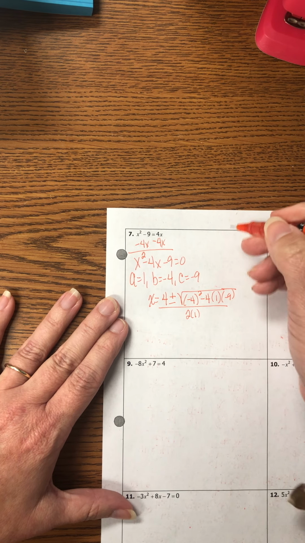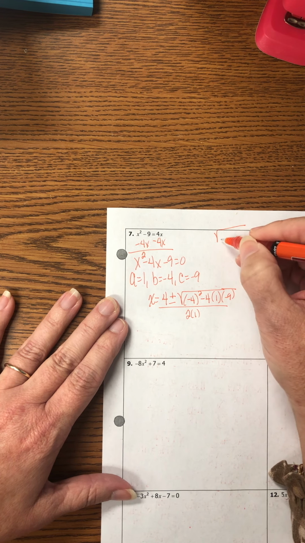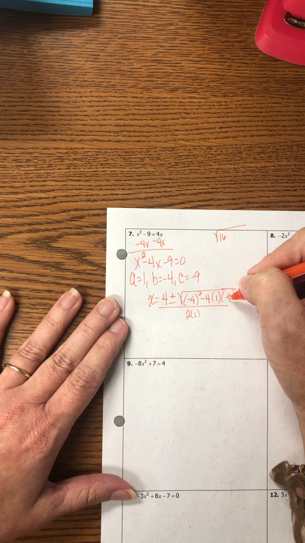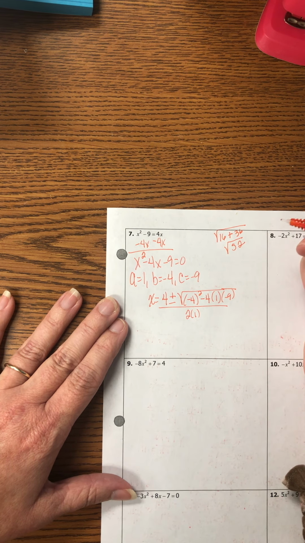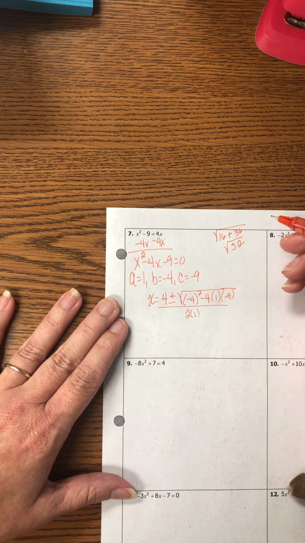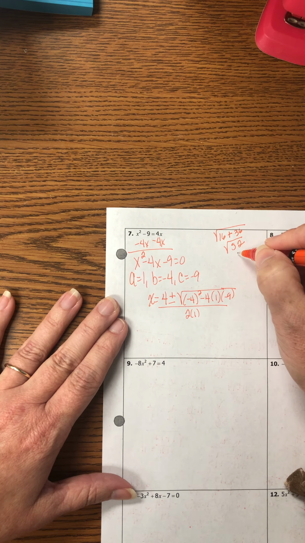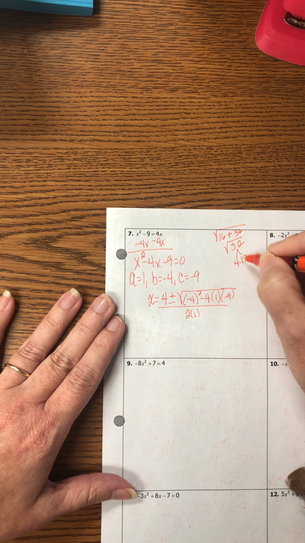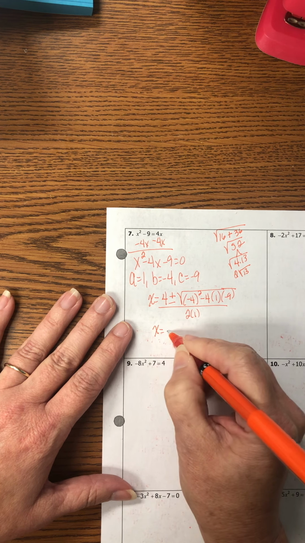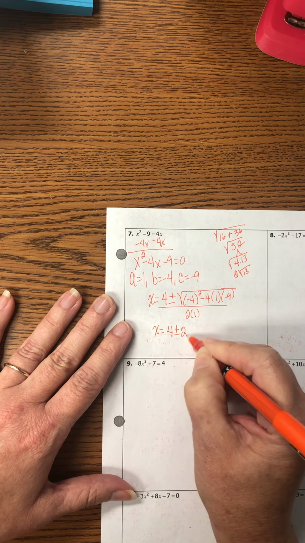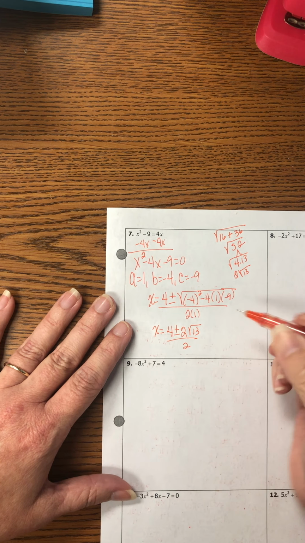So looking at this right here, we're going to have negative 4 squared is 16, minus a negative is a plus, 36. So we're going to have the square root of 52. Now we know the square root of 52 is not a perfect square, so what we are going to look for is a way to simplify it. I know that 4 times 13 is equal to 52. So the square root of 4 is 2, and the 13 will stay under the radical. So I have 4 plus or minus 2 square roots of 13 over 2.